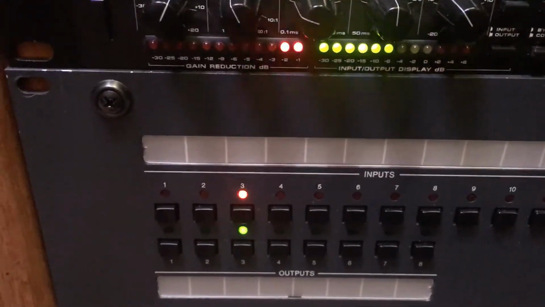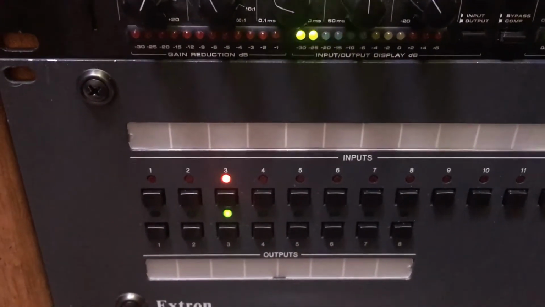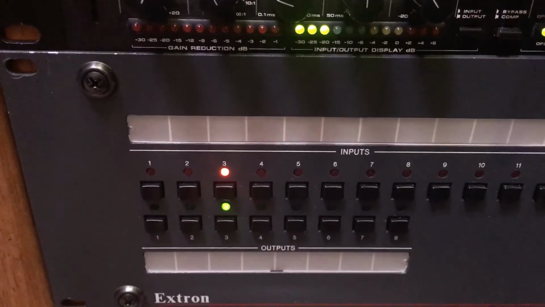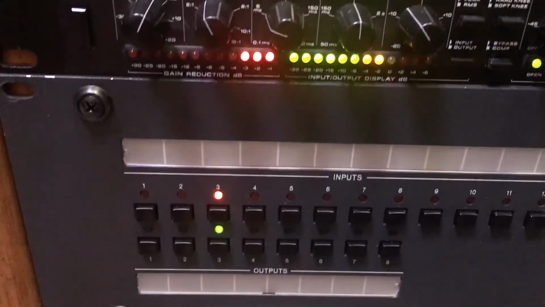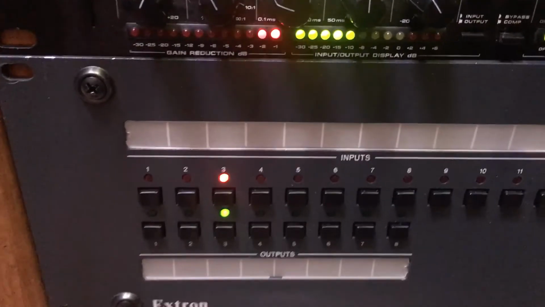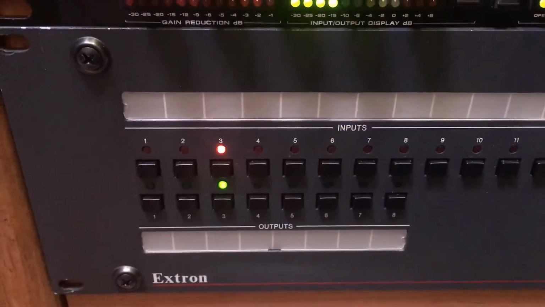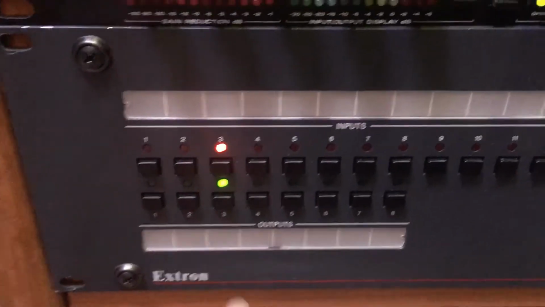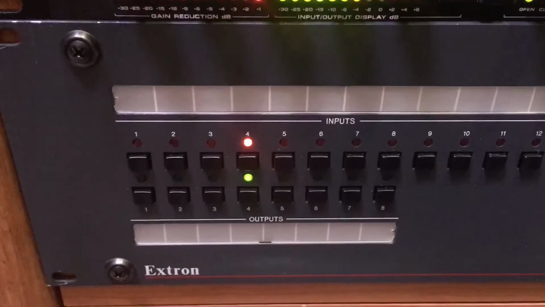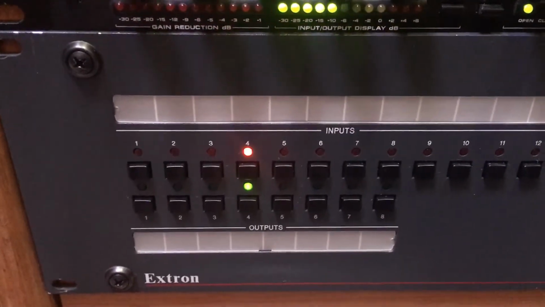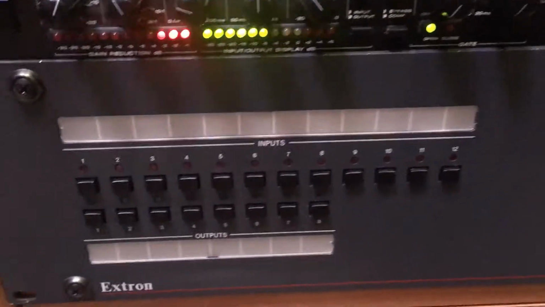I have channel 3 set to be my, I think channel 3 is set as my, I didn't write any of this down, I just have it all in my head. Channel 3 is all of the game audio coming off of all the HD systems. And then channel 4 is all of the audio coming in off of the control room on the soundboard. So that's what I have set.